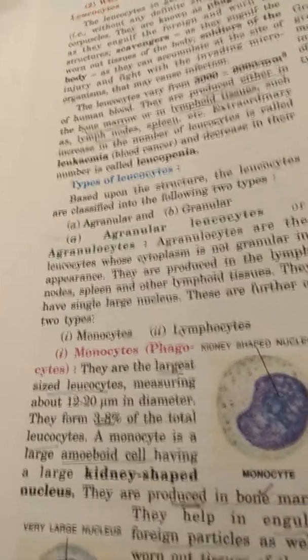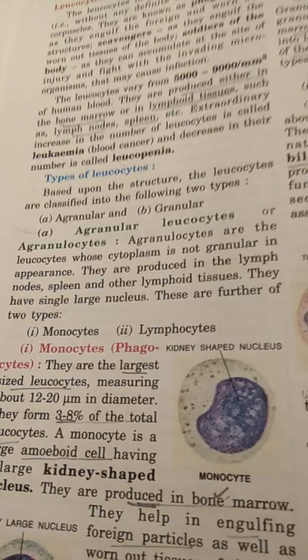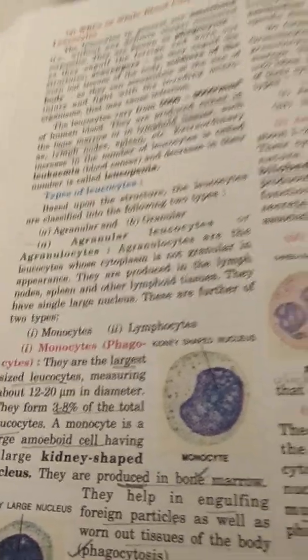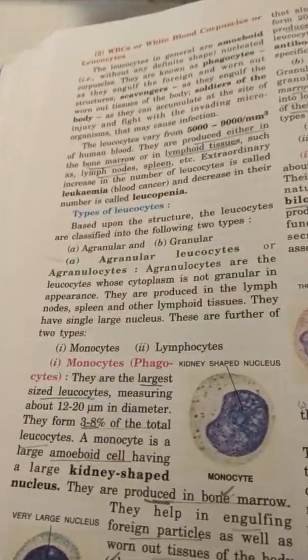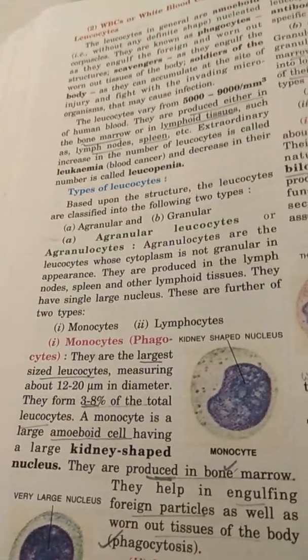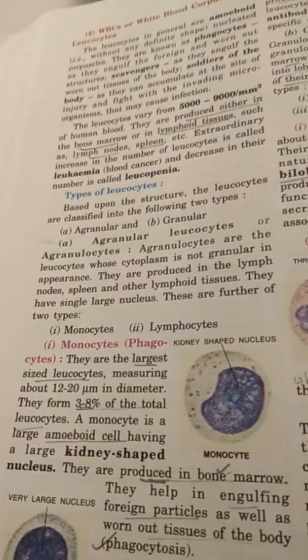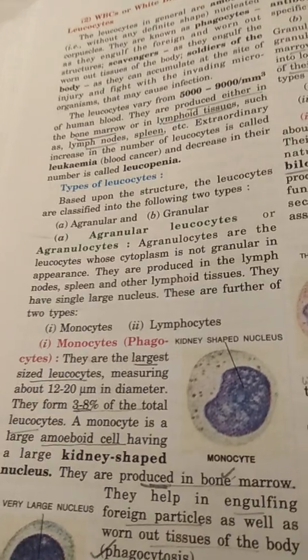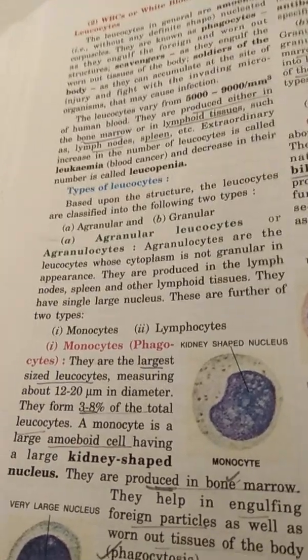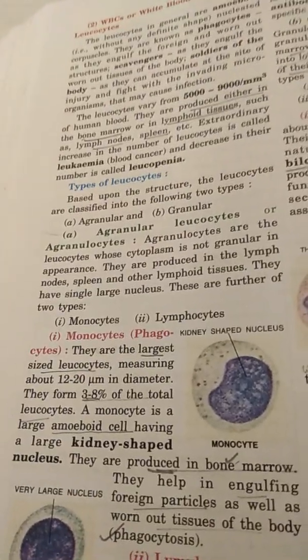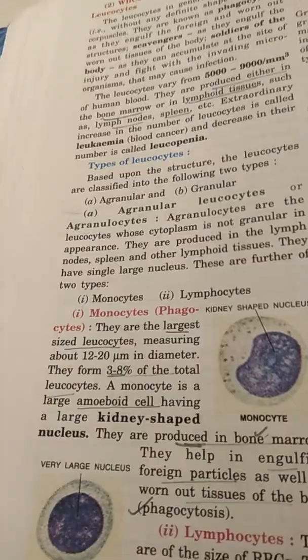Types of leukocytes, types of white blood cells. Based upon the structure, the leukocytes are of the following two types: agranular and granular. Agranular leukocytes are also called agranulocytes. These are those white blood cells or leukocytes where the cytoplasm is not granular, is not in the form of particles. In appearance, it is in the form of translucent fluid. They are produced in the lymph nodes, spleen, and other lymphoid tissues.